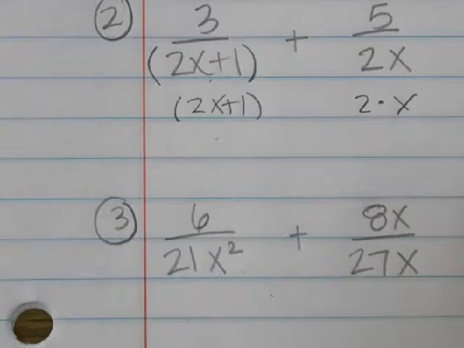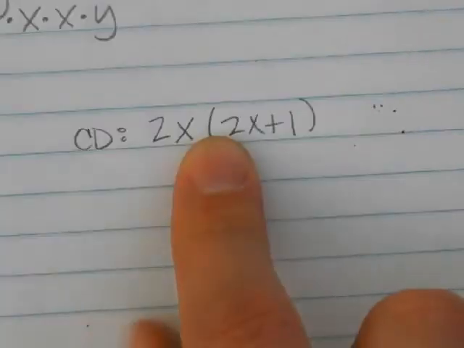So maybe we need to put it on a warm-up tomorrow? I think I divided. I think I multiplied. Did we distribute? No, we did not. You just leave it like that. Okay, go ahead and take a moment. Try number 3.